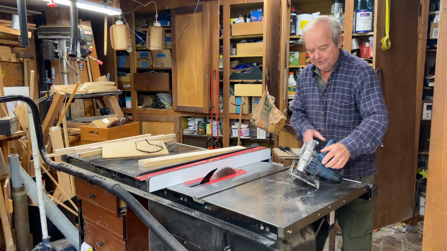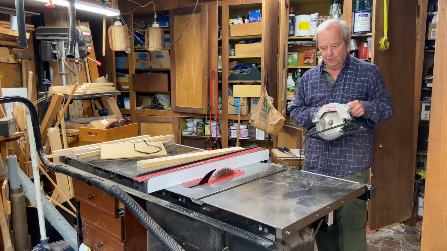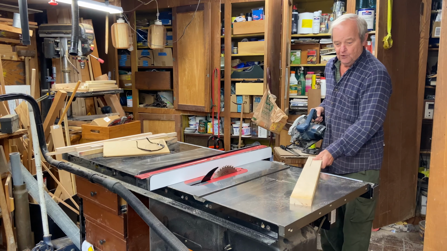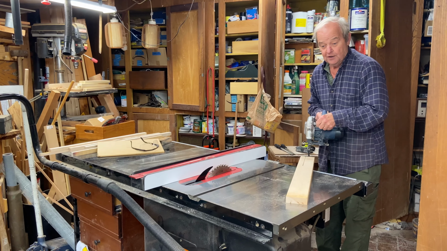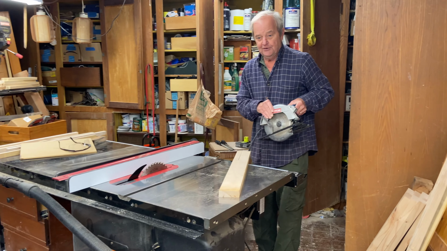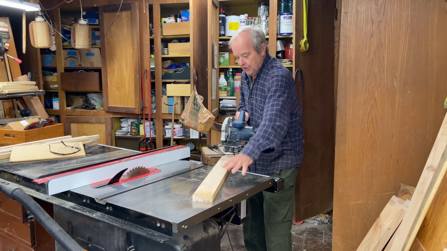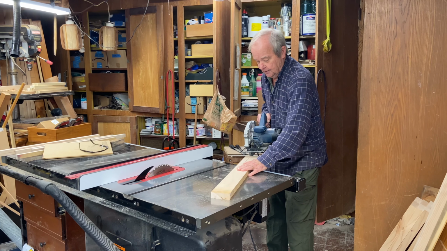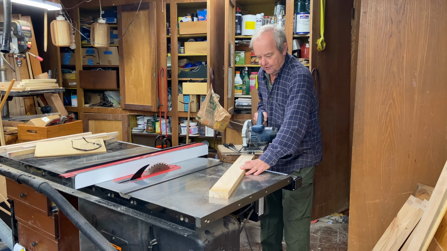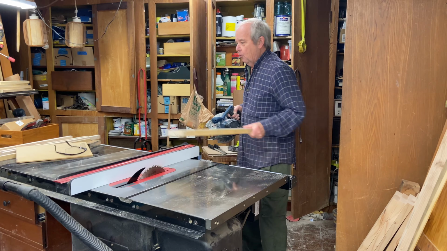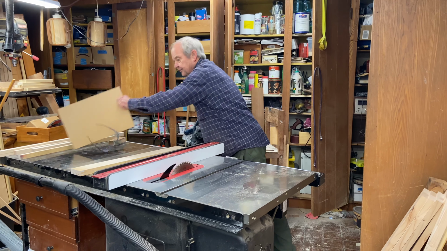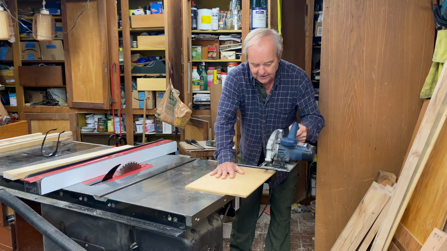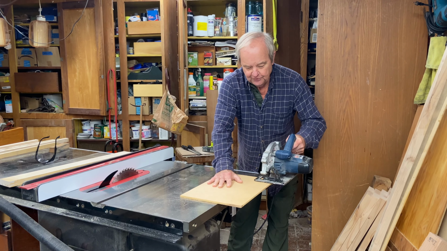You can do the same thing with this portable saw, but if you're trying to cut a narrow piece of wood, you do not want to try to do a rip with this handheld, because there's no good way to hold this piece of wood solidly and keep your fingers out of the way. So for a wider piece of wood, we could hold it like this, and we can do rips as well.